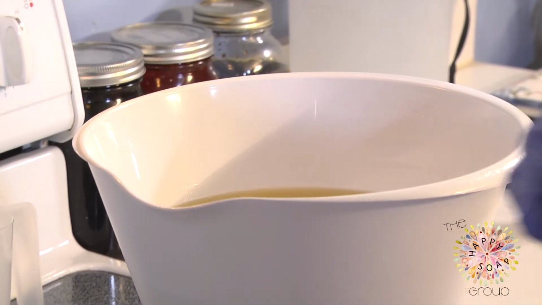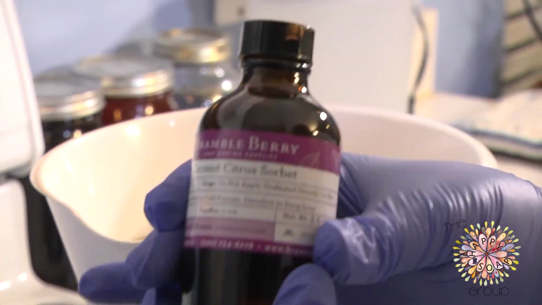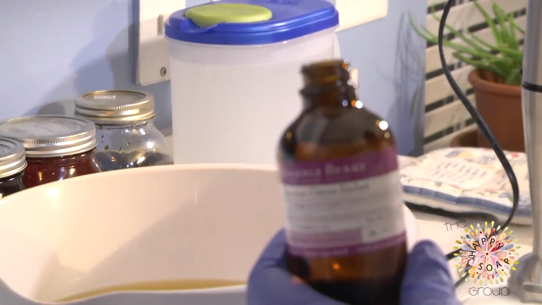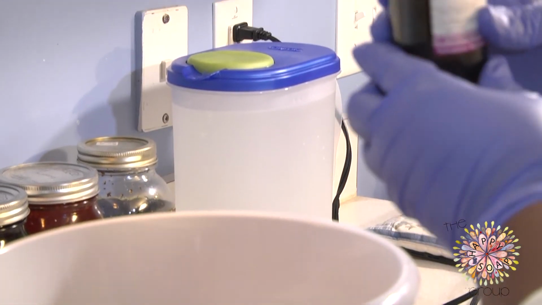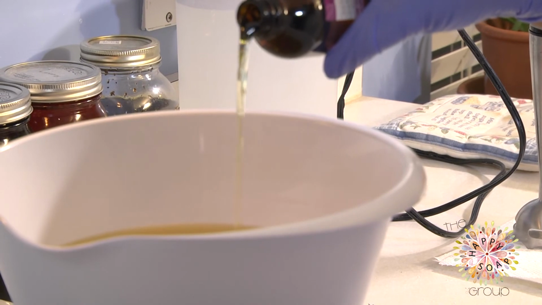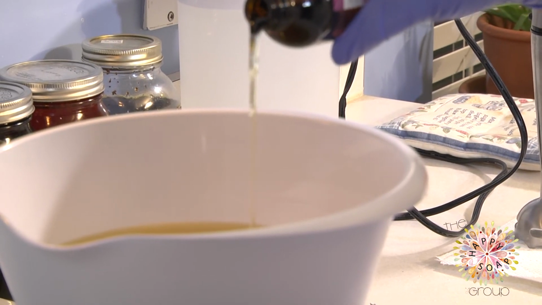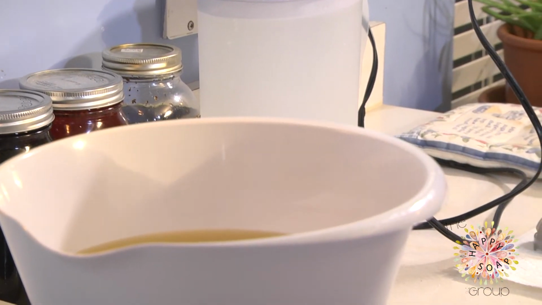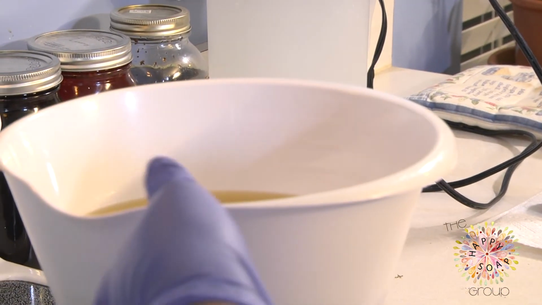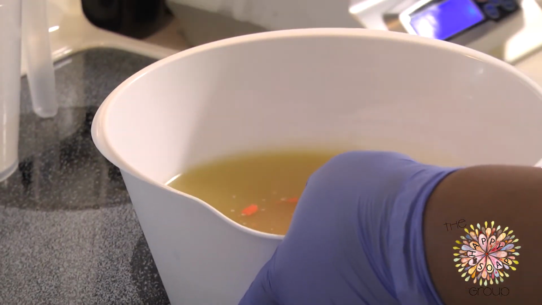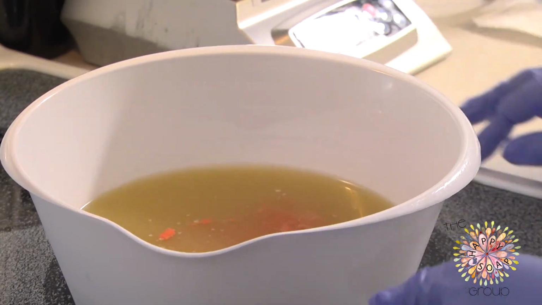And lastly, I'm going to add in my fragrance, which smells really, really good. Okay, so now that I have all my additives in, I'm going to move the scale out of the way. Back over here. Go ahead and turn that off.